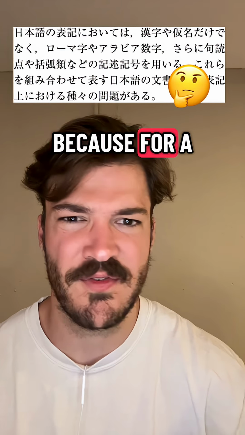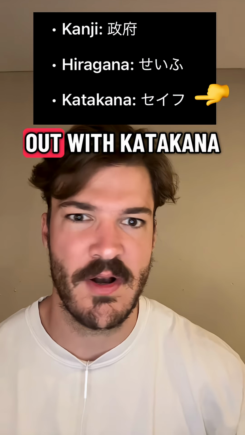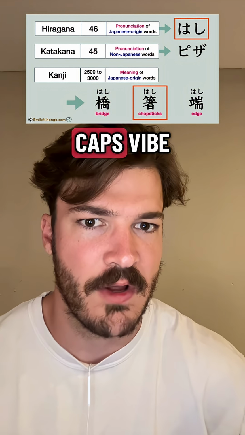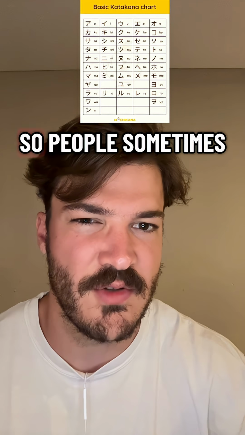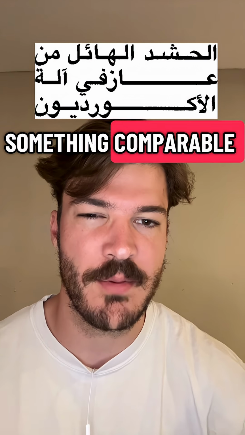Japanese is interesting though because for a lot of words, there's technically 3 different ways you could write them. You could use kanji, spell it out with hiragana, or spell it out with katakana. Depending on the word, there's a default system you're supposed to use, but if you're trying to go for an all caps vibe, it might be a little different. For instance, katakana letters are more blocky or majuscule looking, so people will sometimes use them instead of hiragana or kanji for emphasis.